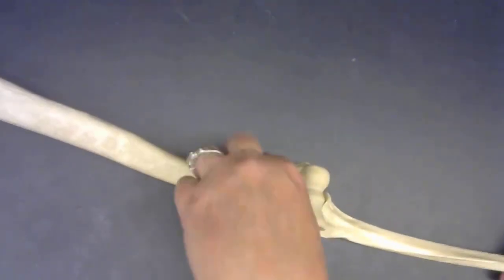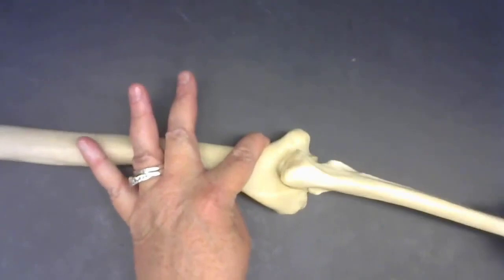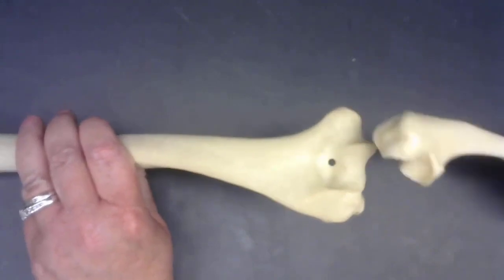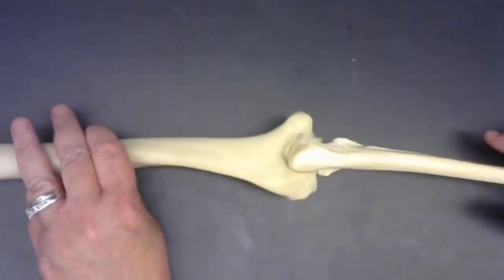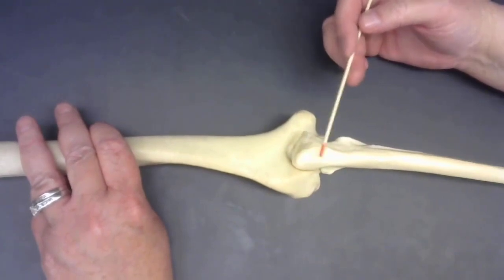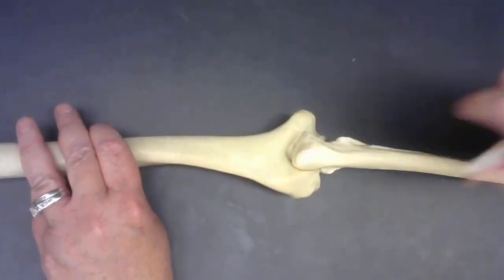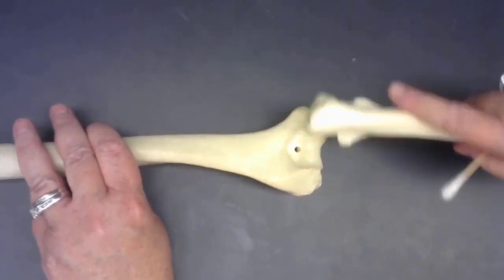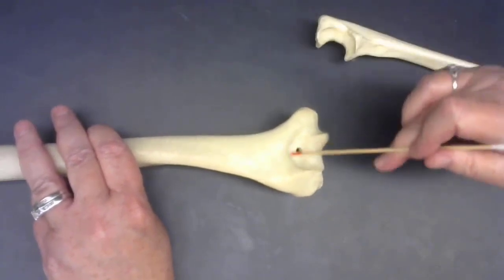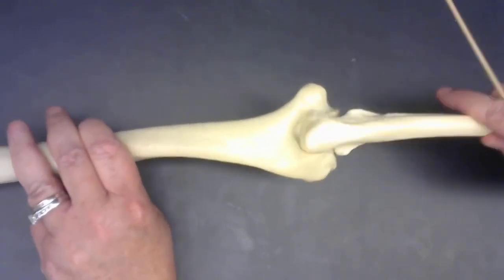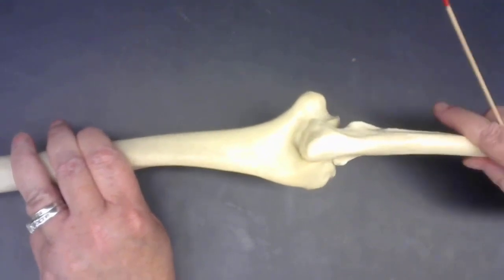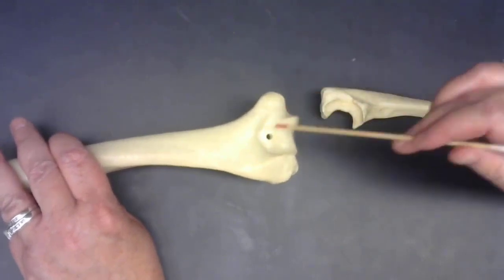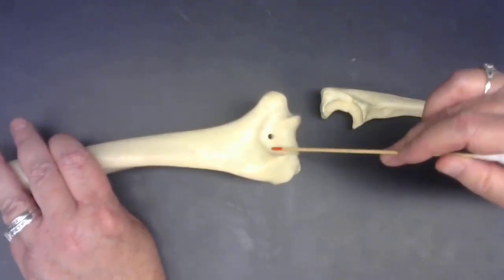Feel the back of your elbow. What you think of as your elbow bone is not your elbow bone. You don't have an elbow bone. What you're actually feeling is this. You're feeling the olecranon process of the ulna. Okay? So the olecranon process of the ulna is going to fit into the olecranon fossa of the humerus when the arm is fully extended. Okay? So, olecranon process of the ulna and olecranon fossa of the humerus.